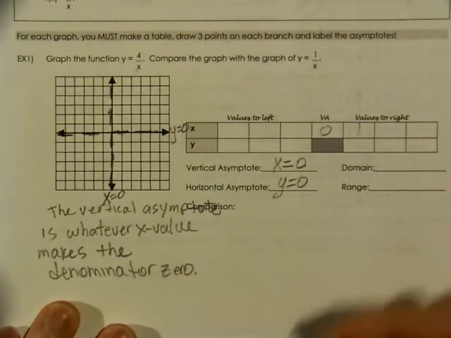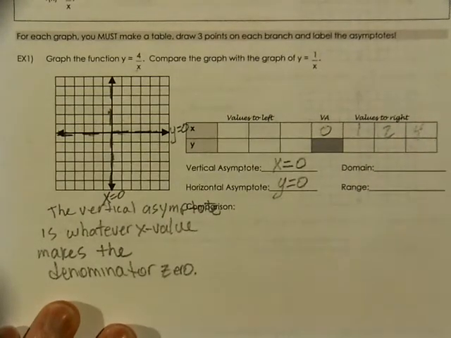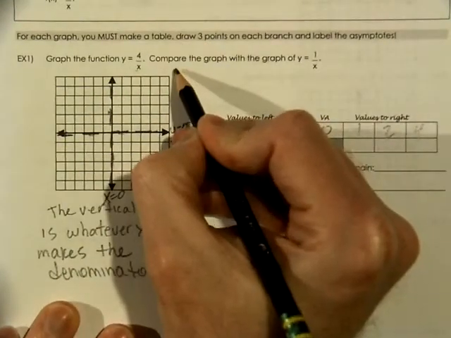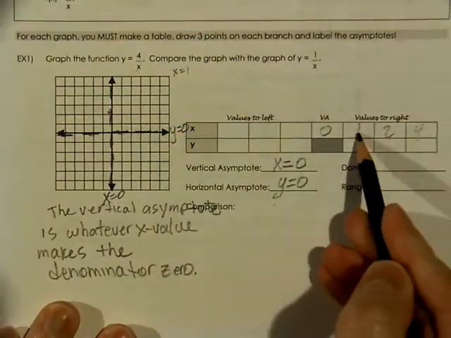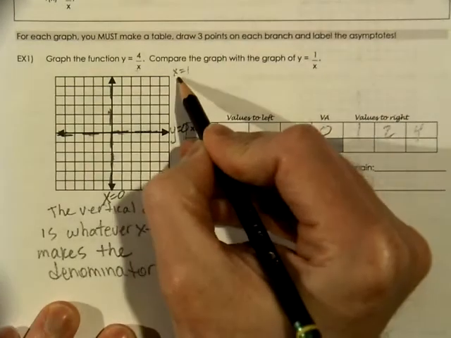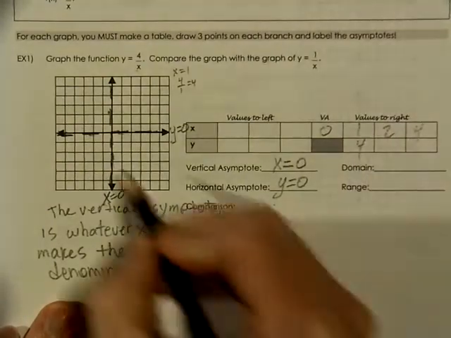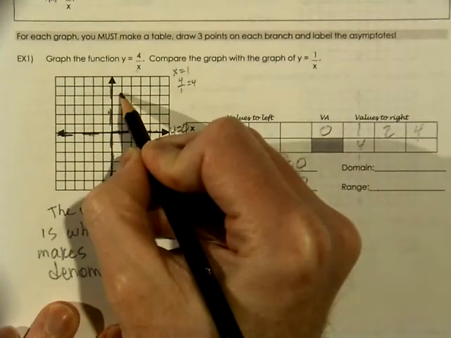You know that 1 goes into 4, 2 goes into 4, and 4 goes into 4. So we could try that. When x equals 1, we get 4 over 1, which is clearly 4. So we can plot that point.